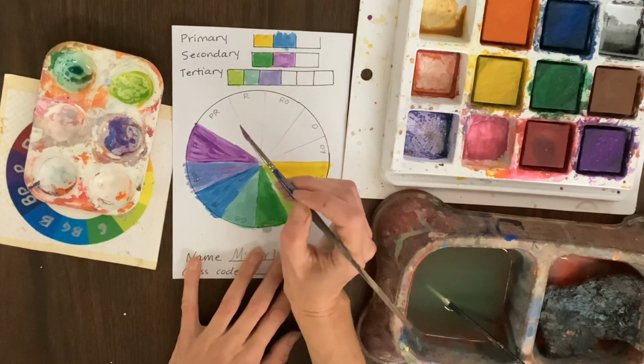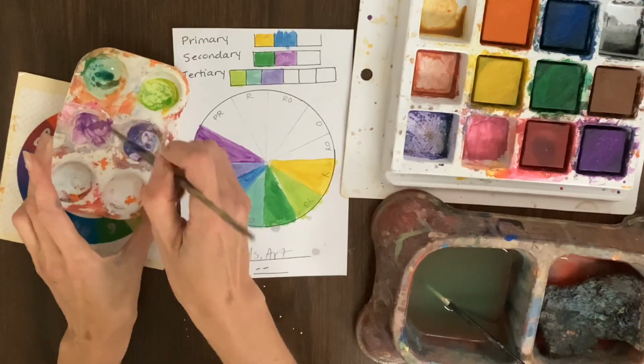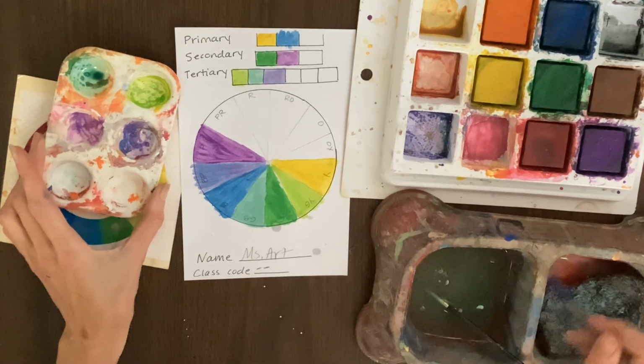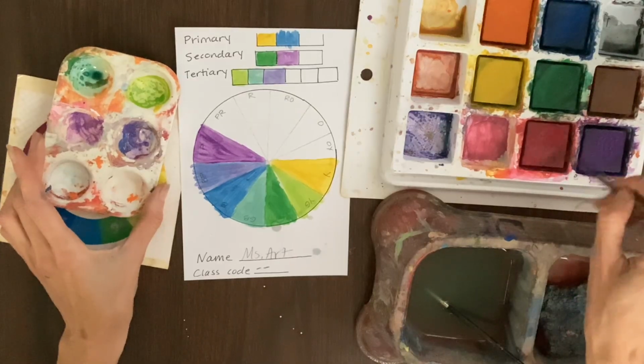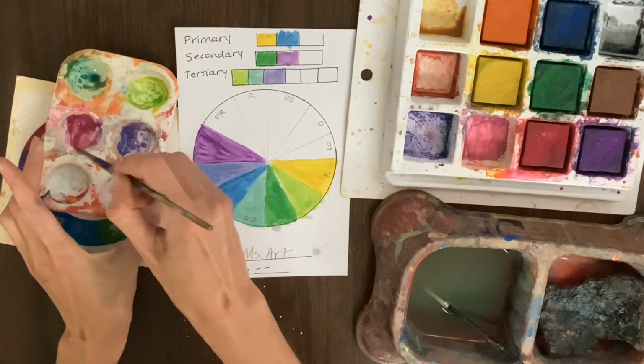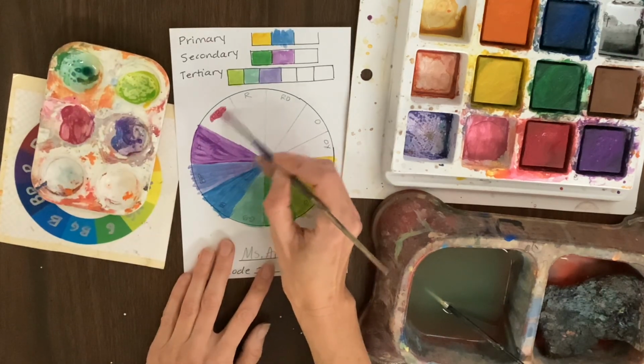I have some paint on my brush so I can put it over here. I want to get a new color, so I have to wash it out. I'm going to skip the sponge because it's a new color, it requires some water. So put the red with the purple. P and R is purple and red.